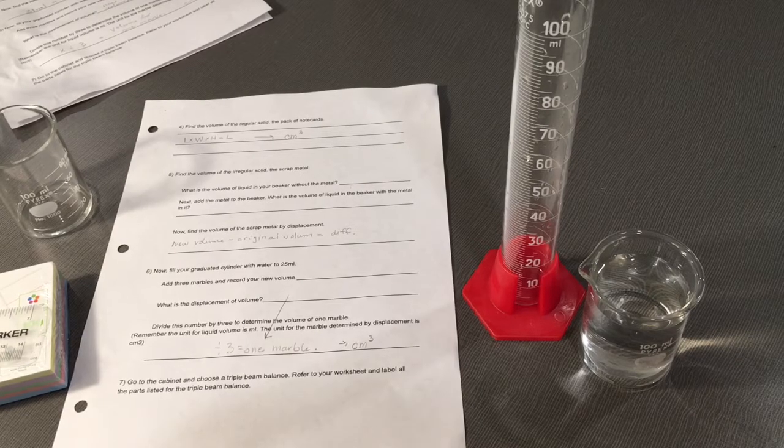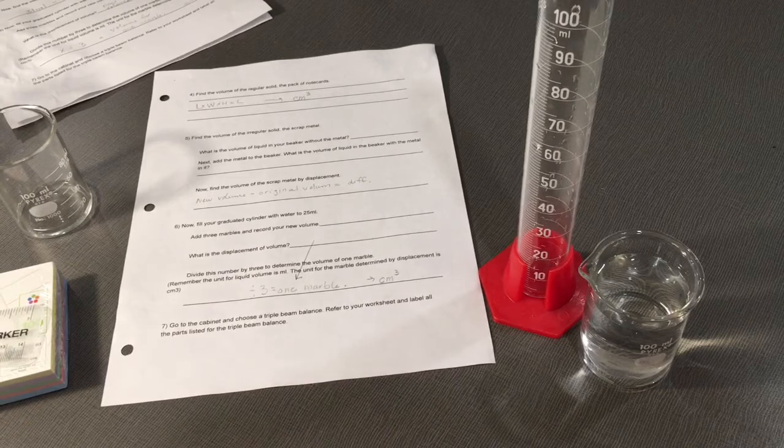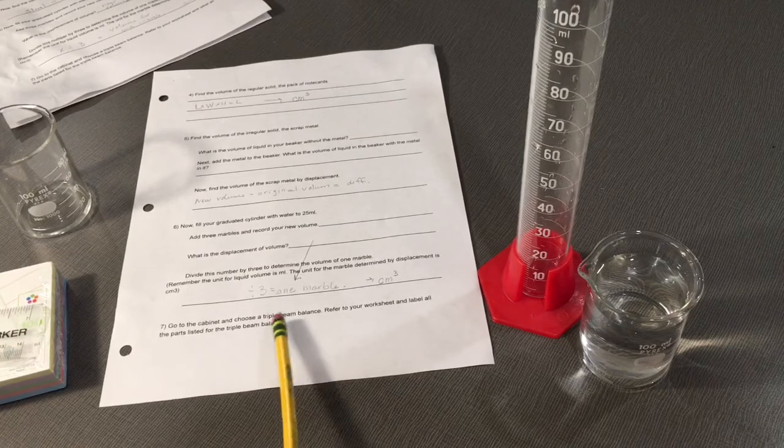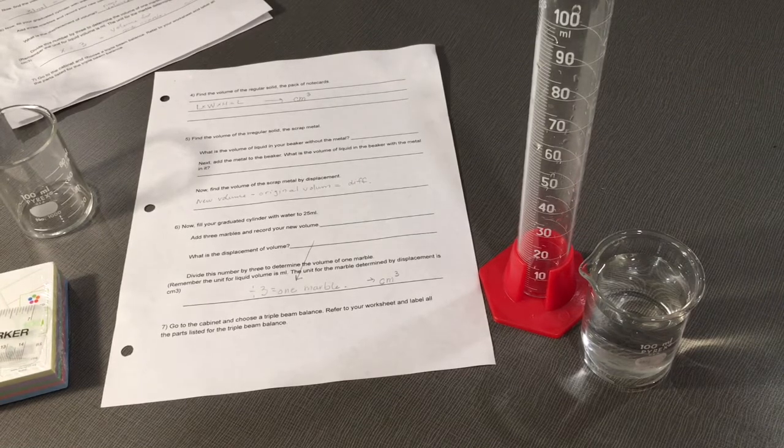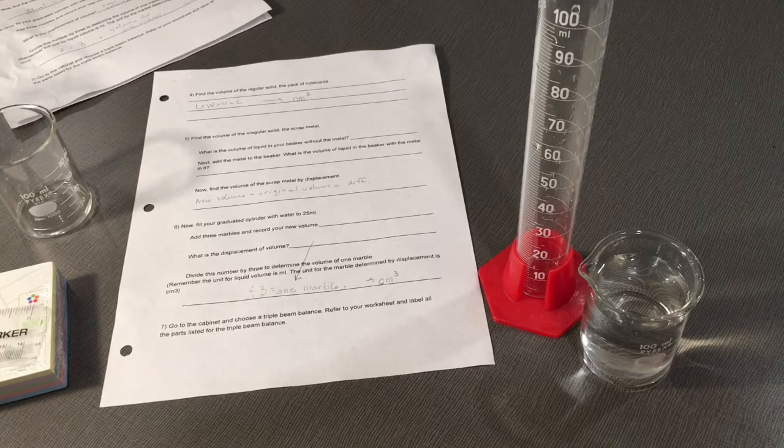For the last section, go to the cabinet and find your triple beam balance. Refer to your worksheet and your book in Chapter 2 and label the parts listed and asked for in the triple beam balance identification.